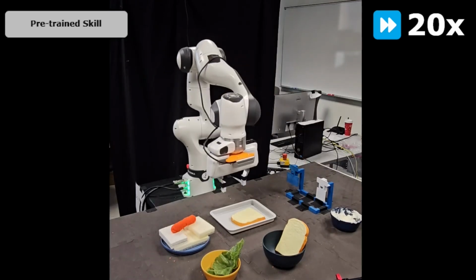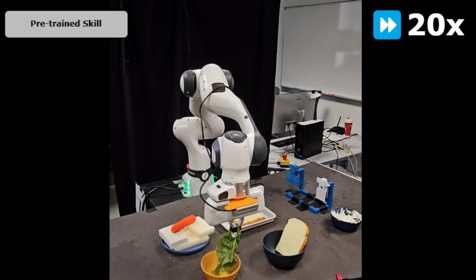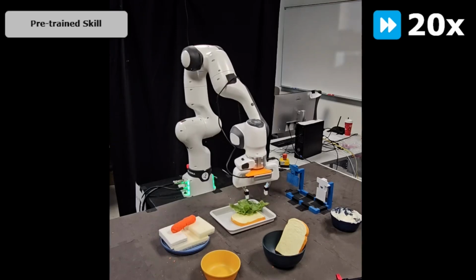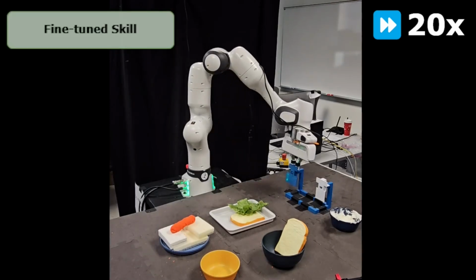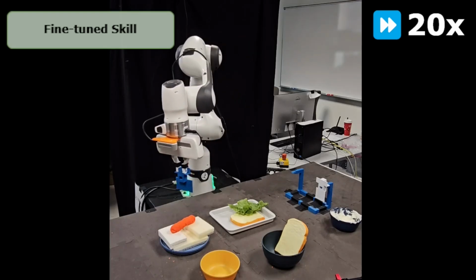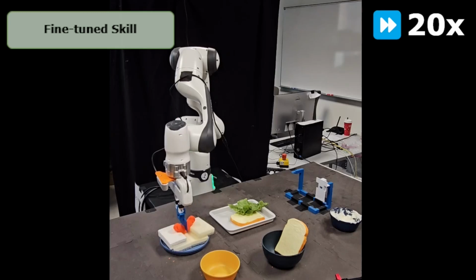Furthermore, the agent is now equipped with all the necessary skills to make the sandwich, such that it can complete all the tasks on its own without any help from the user.